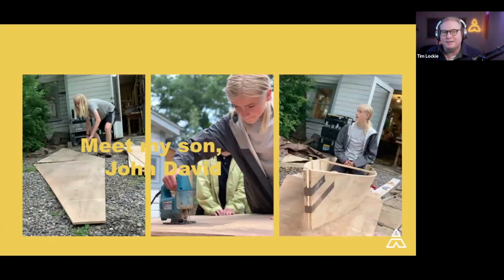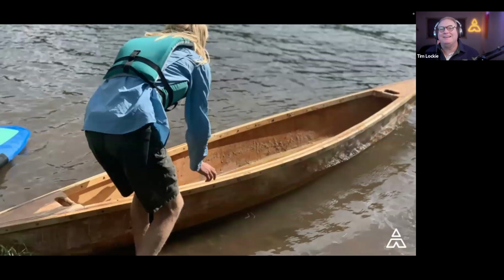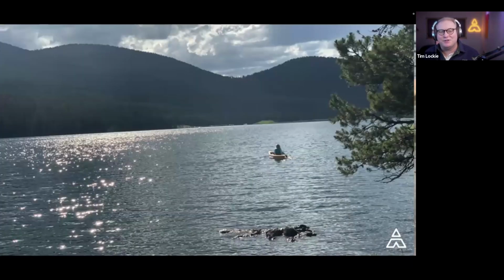There he is with a jigsaw. There it is right there. He was 13 and I did not think that he would finish it, but he did. And here he is on High Lake Reservoir, and he goes all the way across there and all the way back. He went out like 4 times in that canoe. It was a very tippy canoe, but he built it and he was not even 15 when he finished it. So I was very impressed.